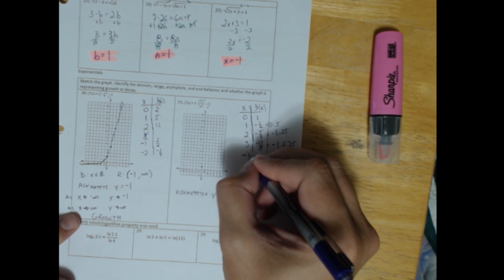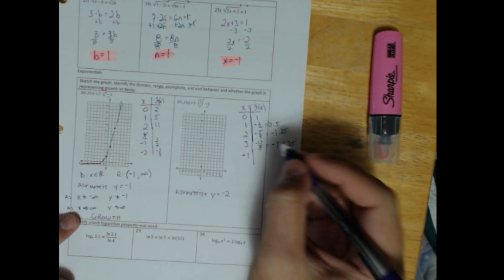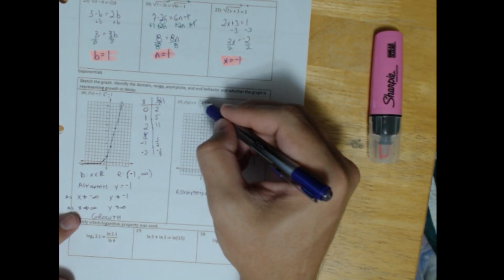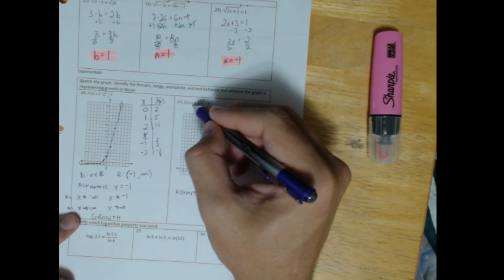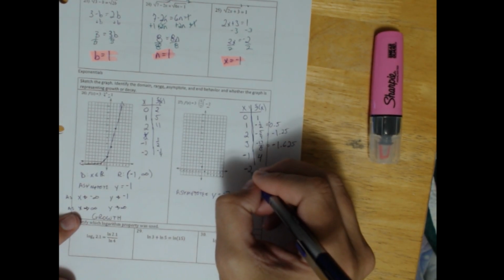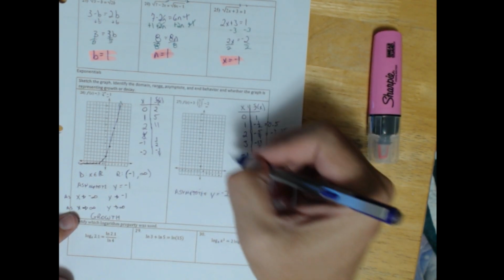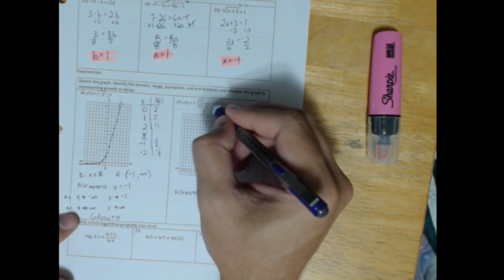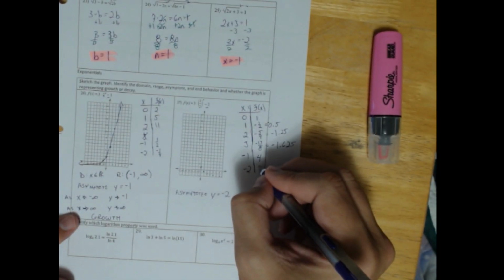So let's start plugging in some negative numbers. At -1, this fraction flips and becomes a 2. So 3 times 2 is 6, minus 2 is 4. At -2, the negative flips the fraction to be 2, so this becomes 2 to the second power, so that's 4. 3 times 4 is 12. 12 minus 2 is 10.